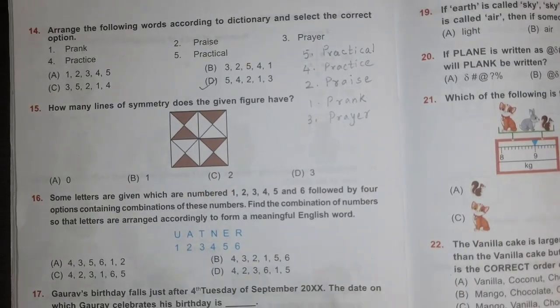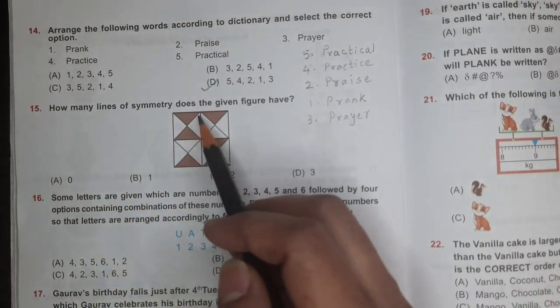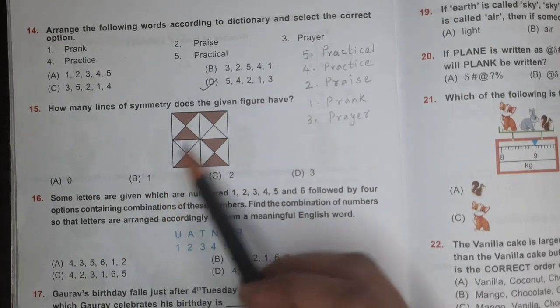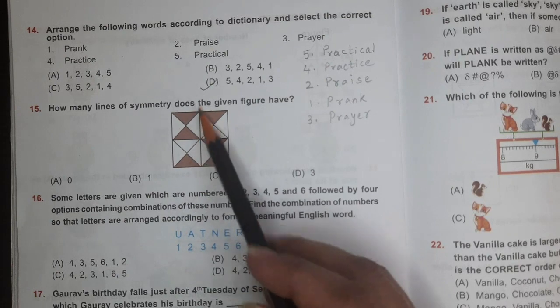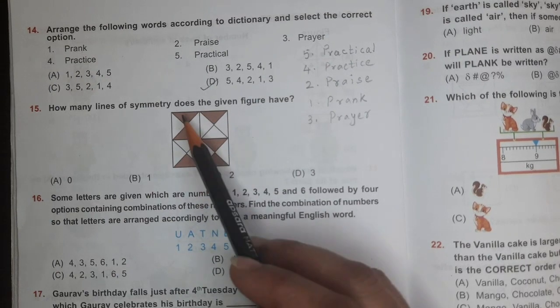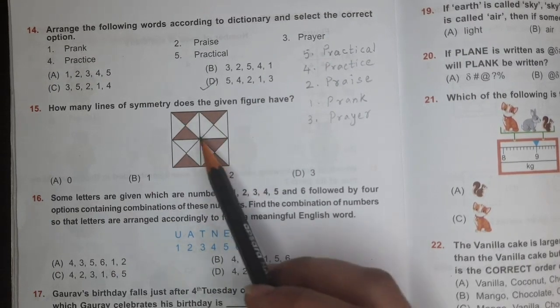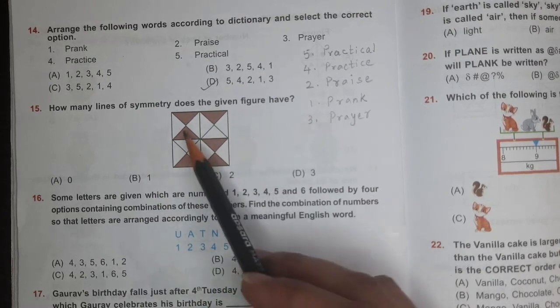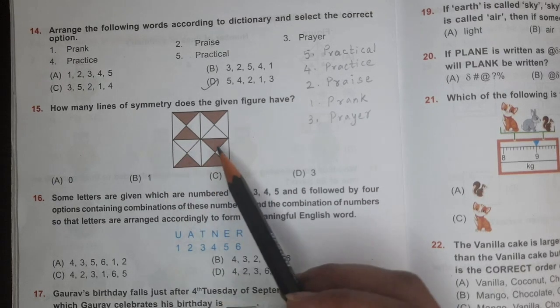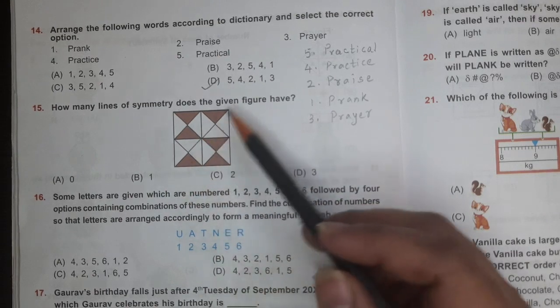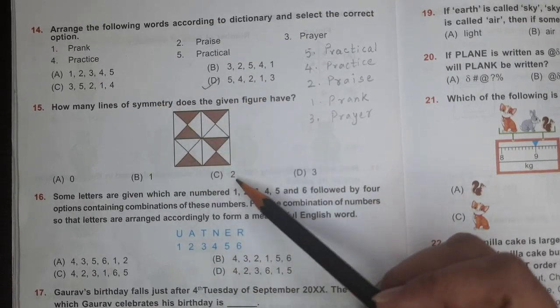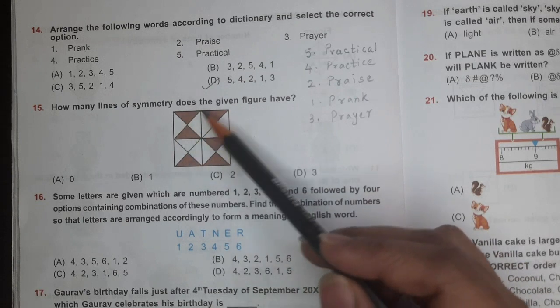Next question, question number 15. How many lines of symmetry does the given figure have? So let us look at the vertical line. Imagine this is the line of symmetry, but if I try to fold it on this, it doesn't overlap. So this is not. For horizontal also it's not overlapping. You have gaps here, but this is filled here. Okay. For diagonal, no. This also is not a line of symmetry. This way also it is not a line of symmetry.